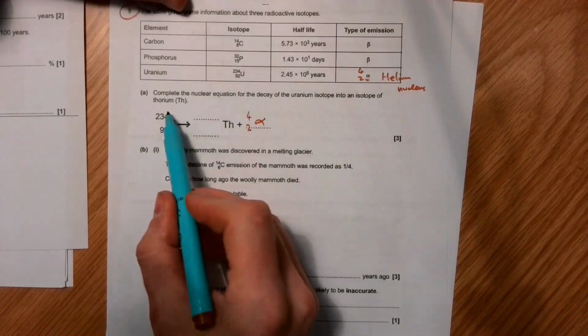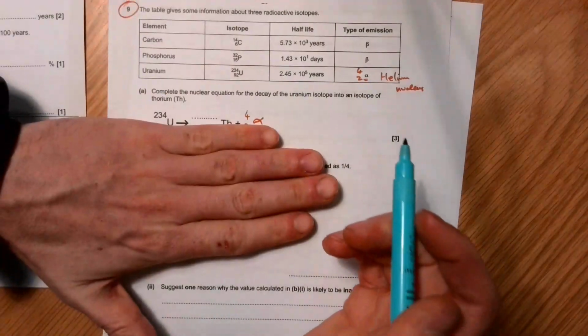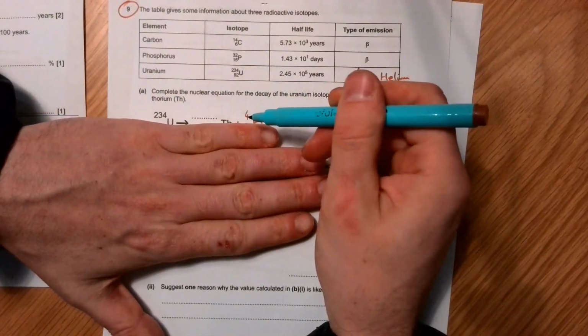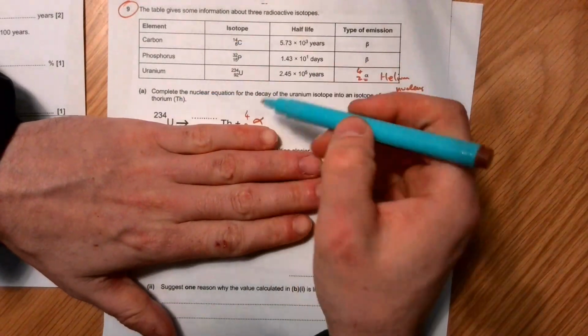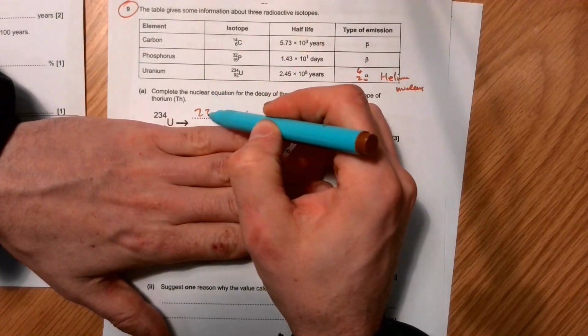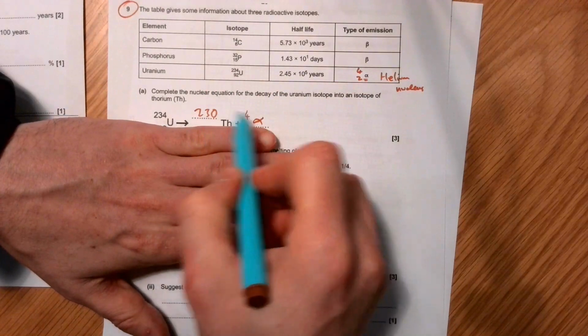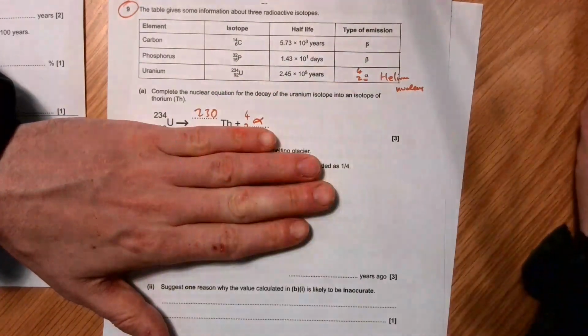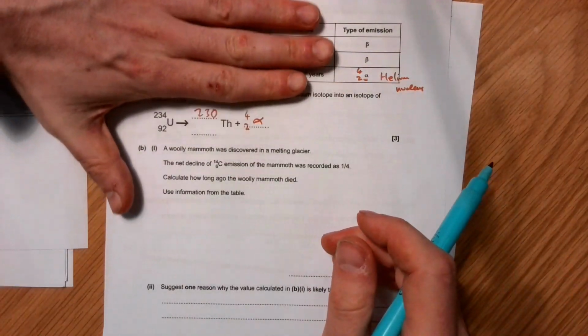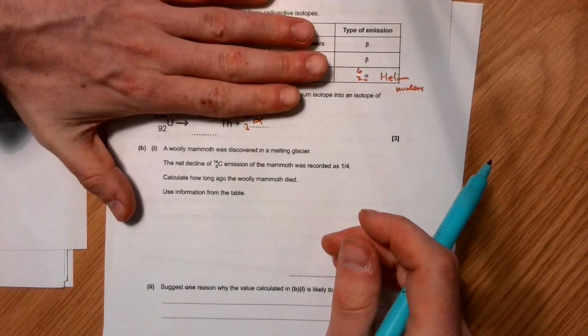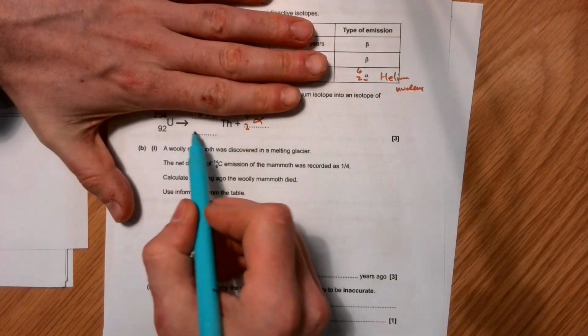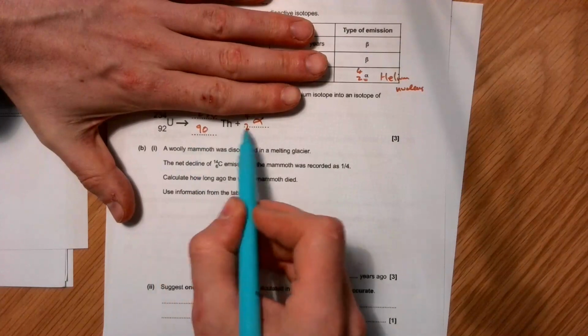And we need to make sure that the top half of the equation, so the mass, is the same on both sides. So it's 234 here, it's 4 here, so that must be 230, because 230 plus 4 equals 234. And we must make sure the bottom half, so the proton number, or the atomic number, stays the same. So it's going to be 90 here, because 90 plus 2 equals 92.